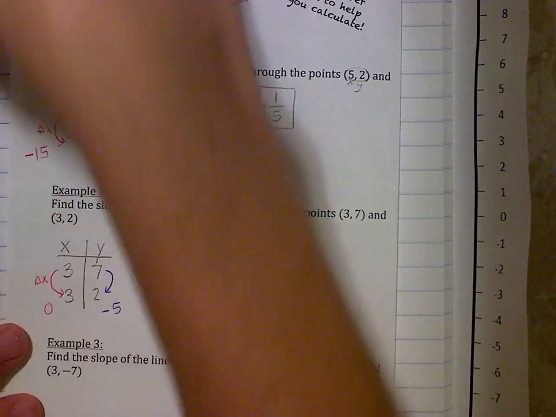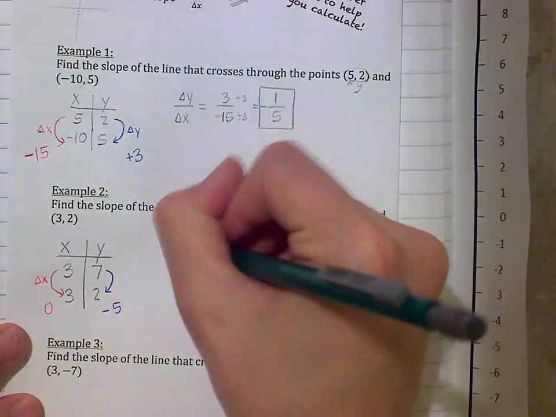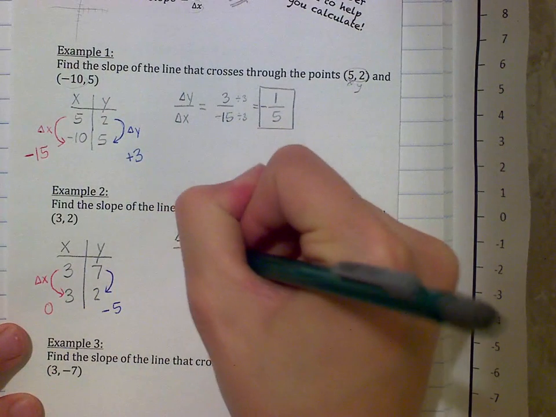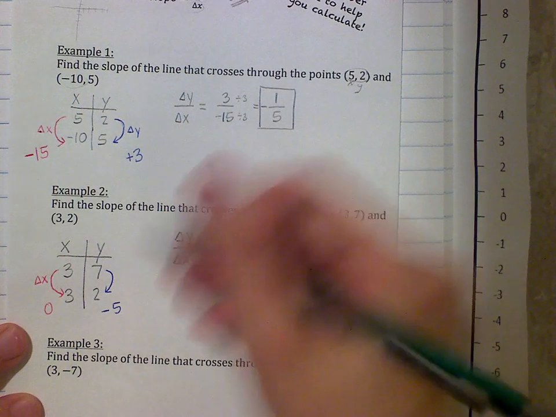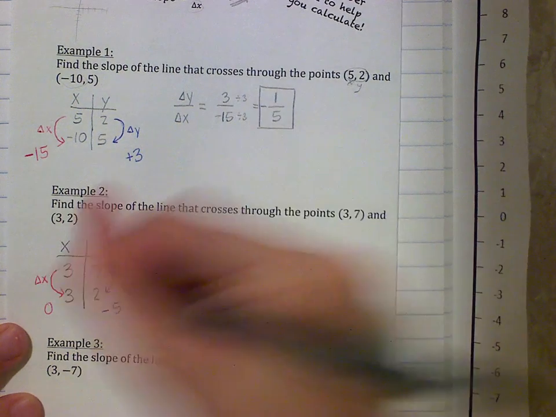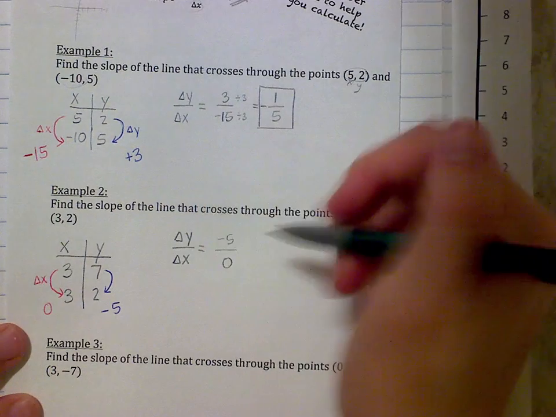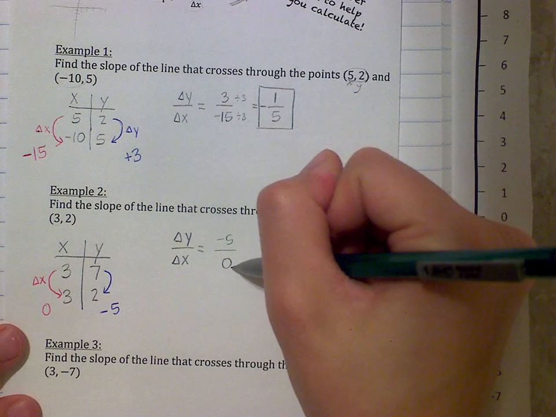So let's go ahead and write my slope. It's delta y over delta x equals, so change in y was negative 5, change in x was 0. I have negative 5 divided by 0.